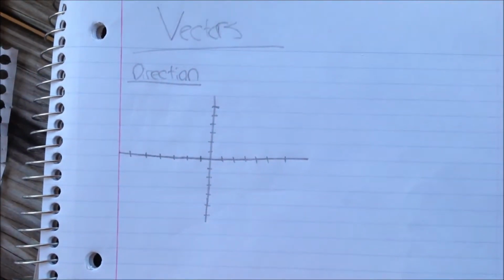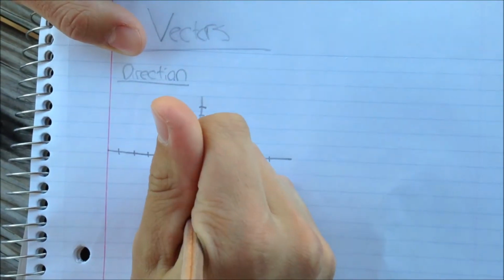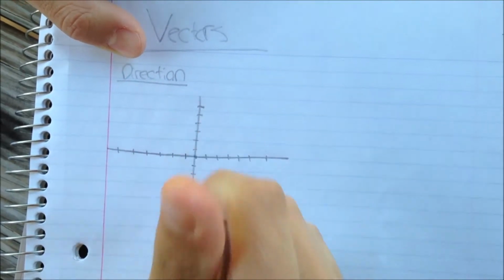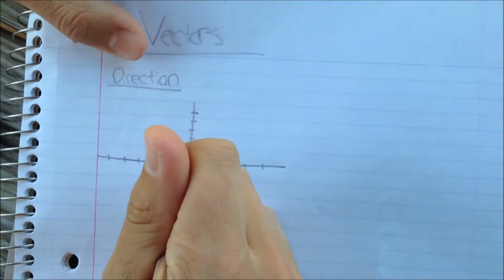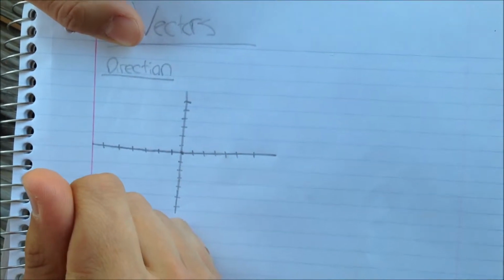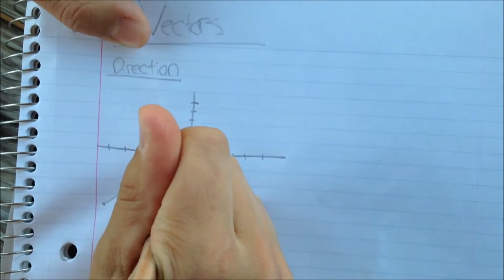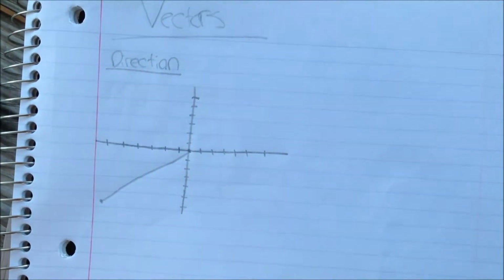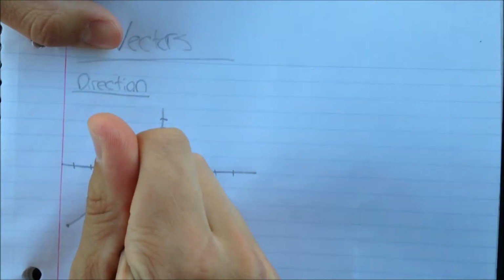So to find the direction of a vector, you need to first put the vector into standard form, which is putting a point at the origin, and then using your component form point and graphing that. And our component form point was -6, -6. And then you connect those 2 points and you get your vector. Now what you need to do is find this whole angle, and that's your direction.